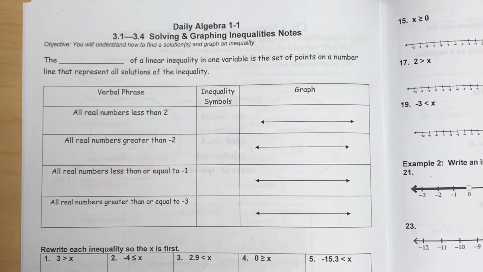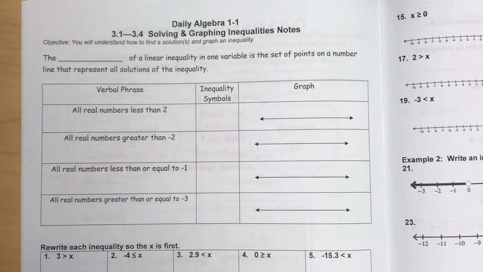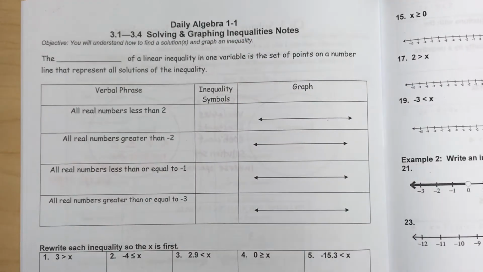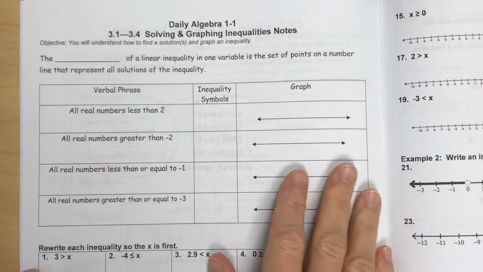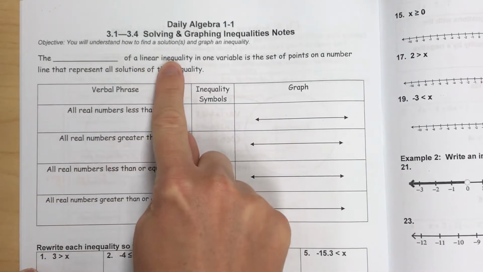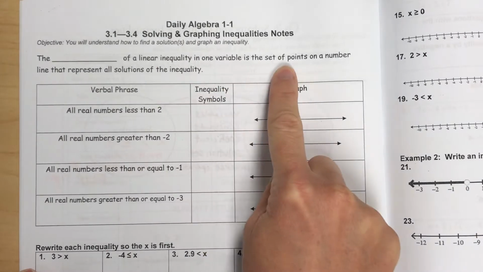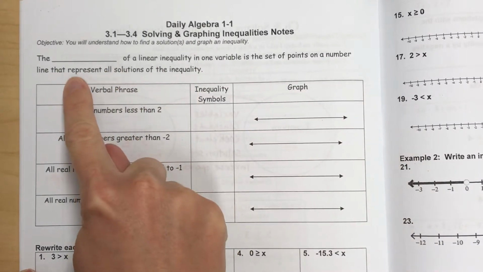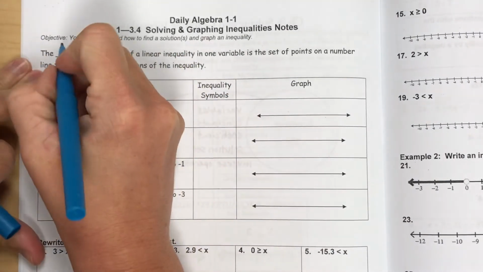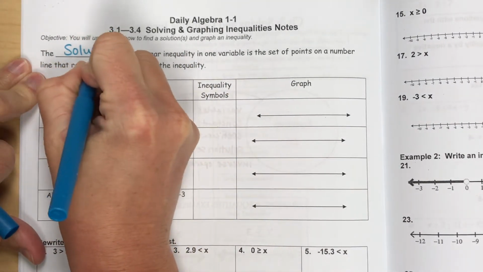In this video, I'm going to start talking about solving and graphing inequalities, and I'm going to show you some examples to start. Up here it says the graph of a linear inequality in one variable is the set of points on a number line that represent all solutions, and that is going to be the word solution.